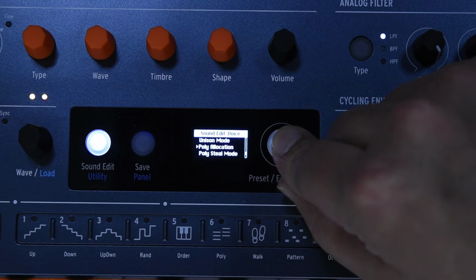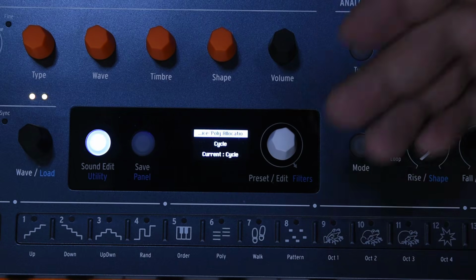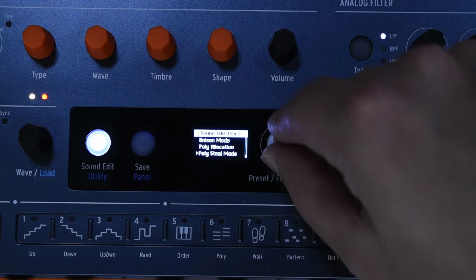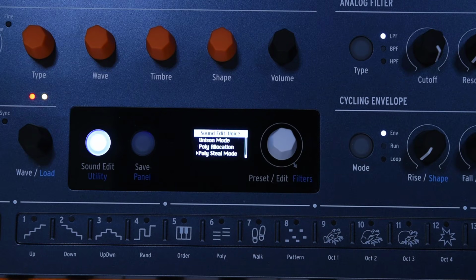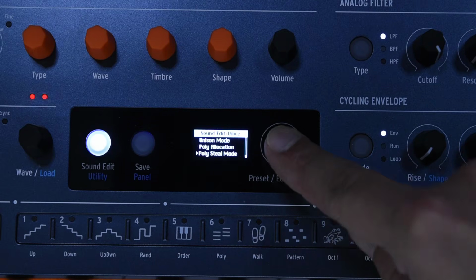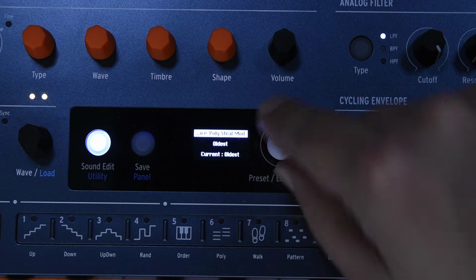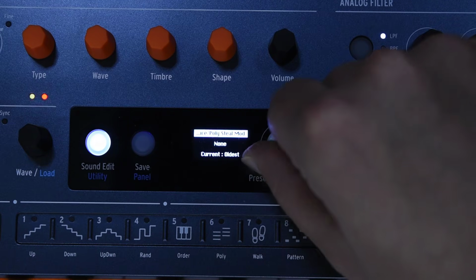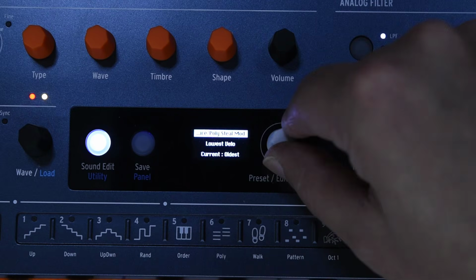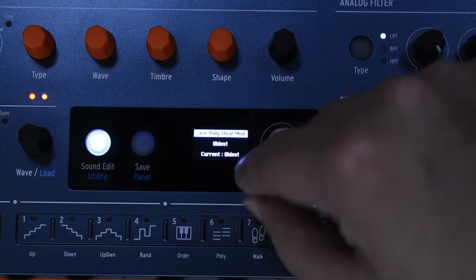You have the poly allocation, which is how the voices get allocated. And then you have the poly steal mode. So when you play keys, if you play more than 6 keys at the same time, it will steal voices. How will it steal the voices? Well, you can decide right here. None means that it will not play it. But if not, it's going to be the lowest in velocity or the oldest.